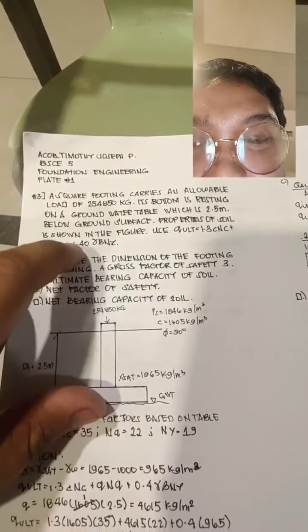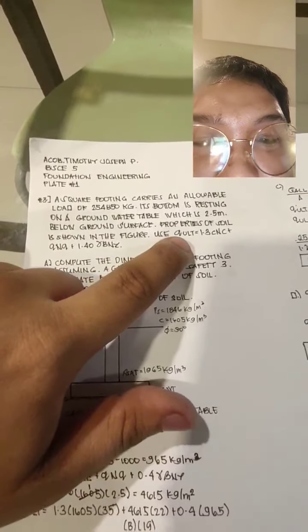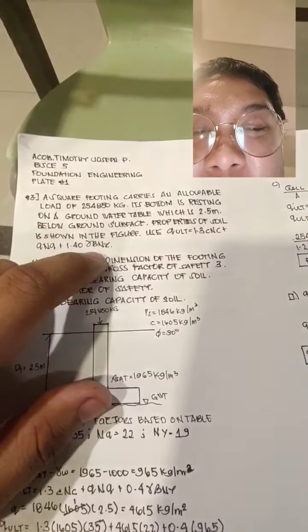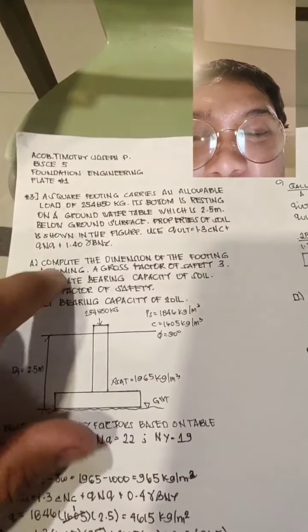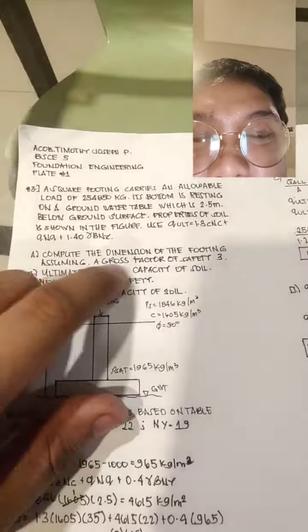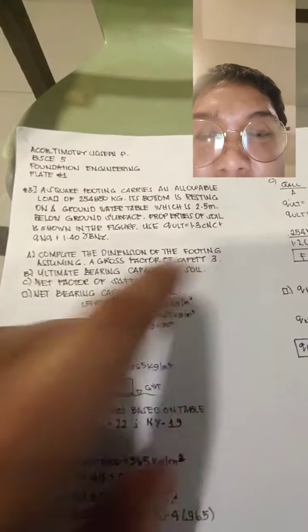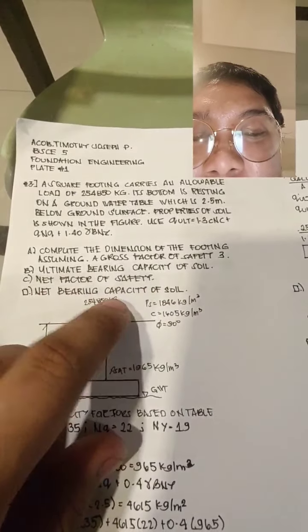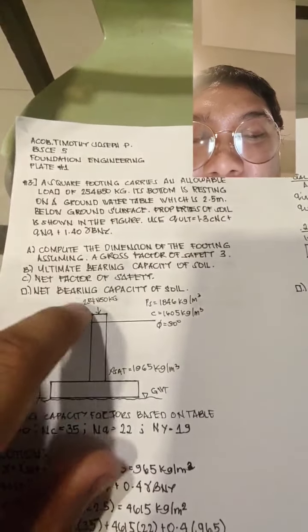The properties of the soil are shown in the figure. Use q ultimate equals 1.3 c Nc plus q Nq plus 0.4 gamma B Nγ. A, compute the dimension of the footing assuming a gross factor of safety of 3. Then, the ultimate bearing capacity of soil, the net factor of safety, and lastly, compute the net bearing capacity of soil.